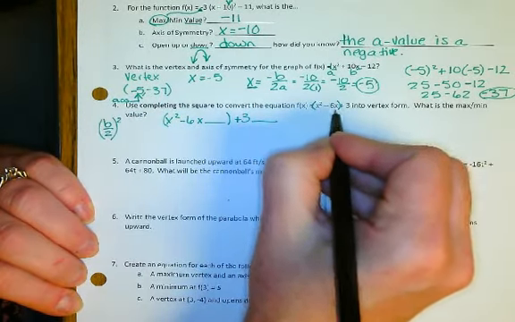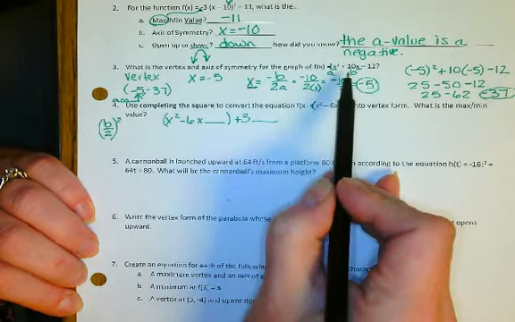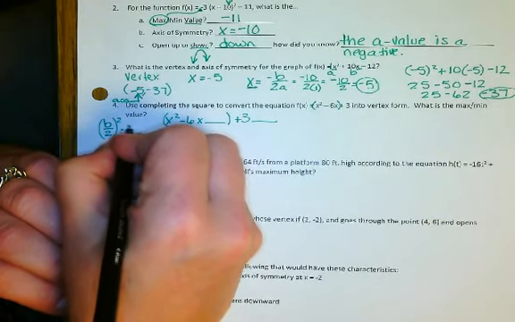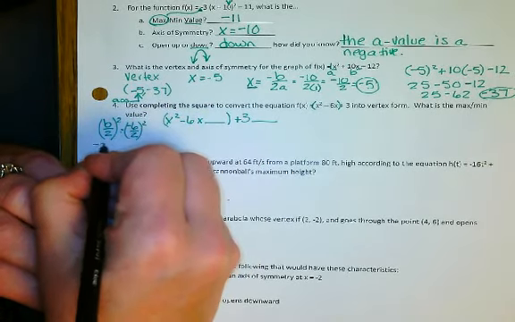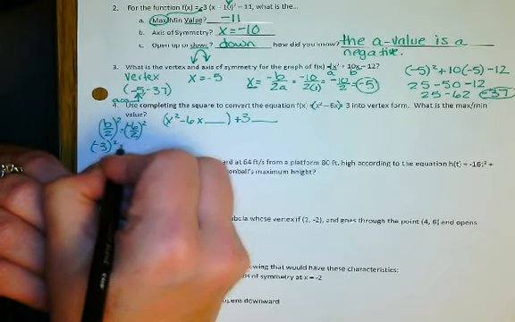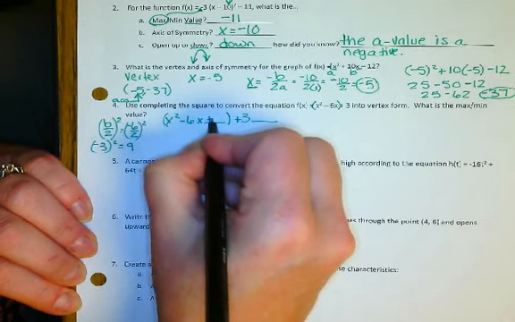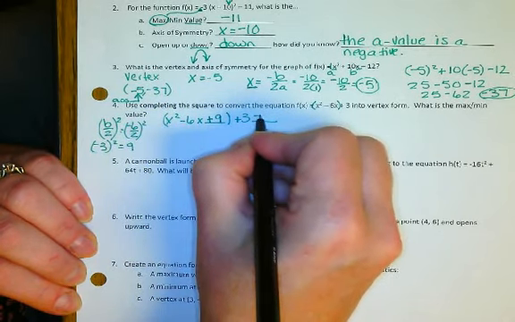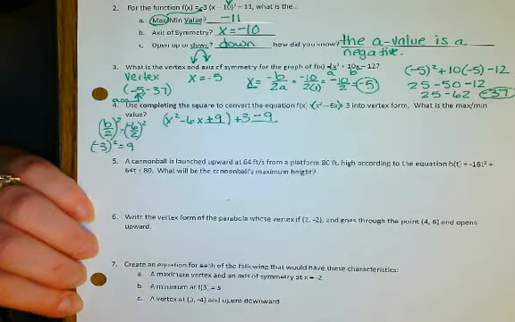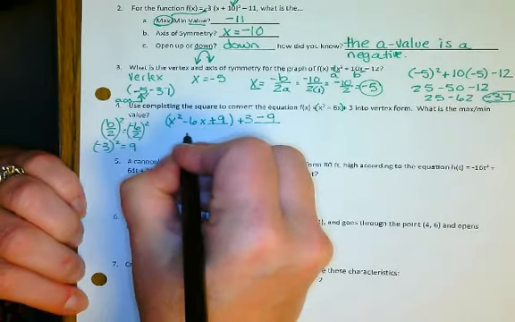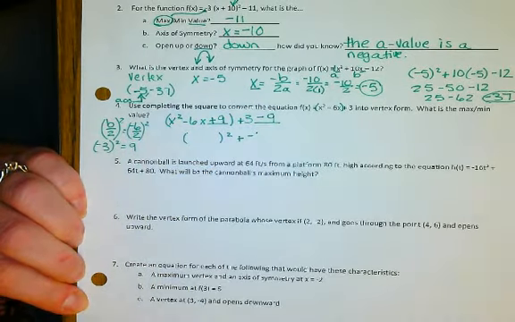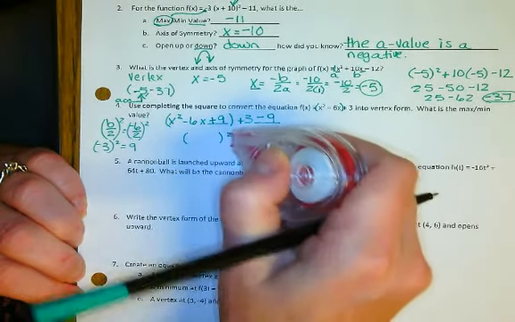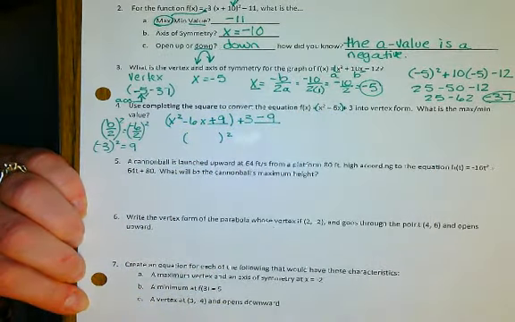Okay, well my b is negative 6, just like up here how I identified the b. So I have negative 6 divided by 2 squared. That gives me negative 3 squared, which is 9. So I'm going to add 9 here, but then I'm going to subtract 9 here. So what I now have is, I know in the back I'm going to have a negative 6, because 3 and negative 9 is negative 6.